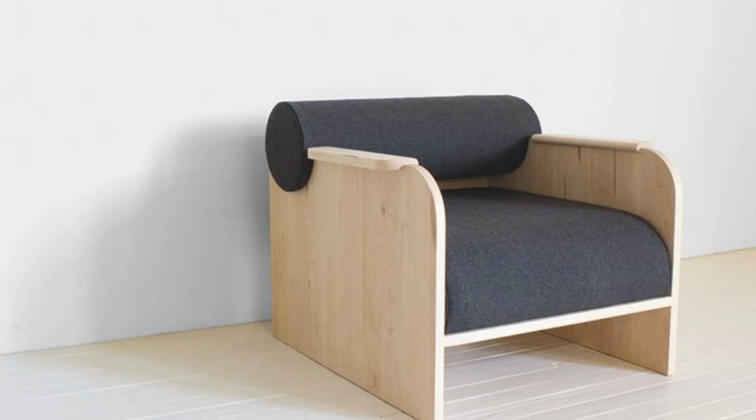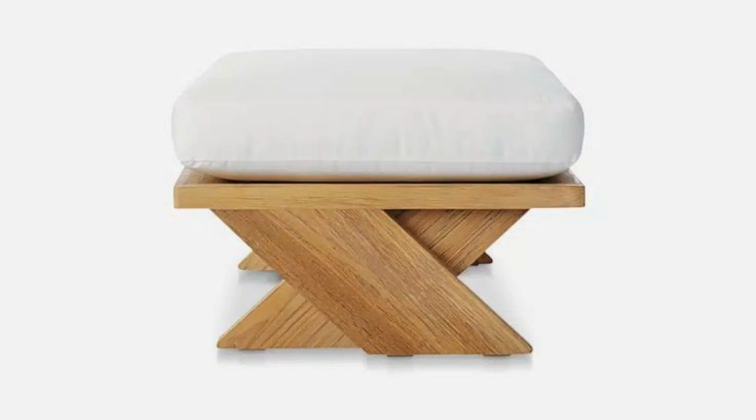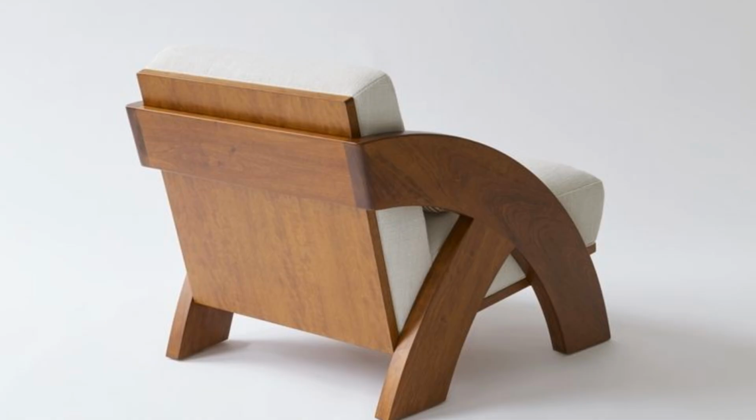Happy designing! Well, dear viewers, there you have them. Our hand-picked wood furniture and wooden decorative pieces ideas you can use for your home, office, or patio decor.